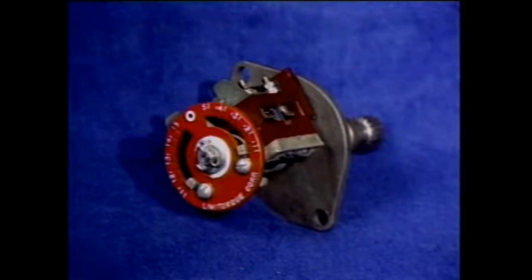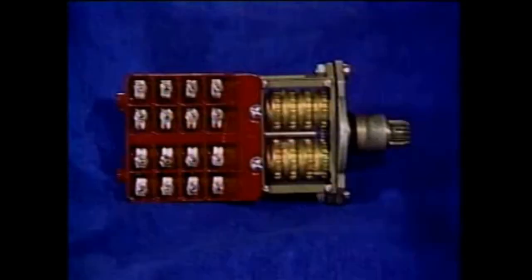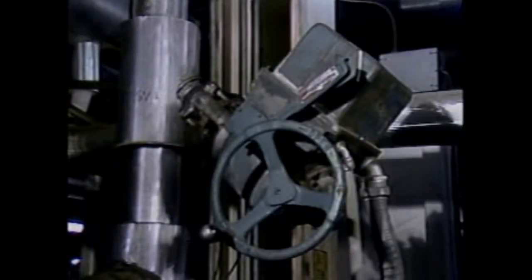Also, if an obstruction blocks stem movement in a valve, a properly set torque switch can cut off the motor before damage occurs. While a torque switch cuts off current to the motor when the turning force reaches a preset amount, a limit switch cuts off current to the motor when a valve reaches a preset position. The limit switch allows the actuator to move the valve stem only within a certain desired range.